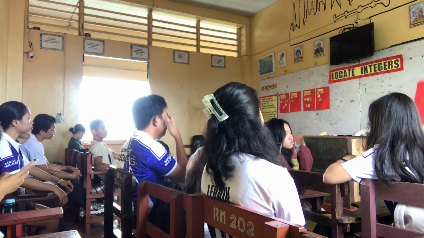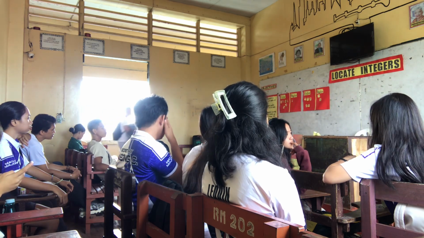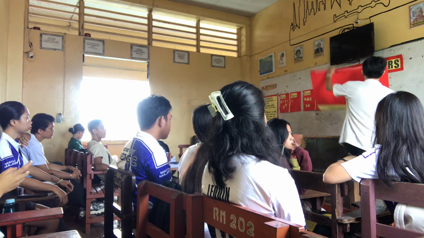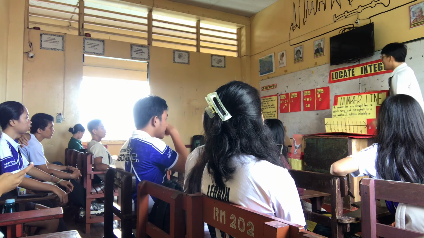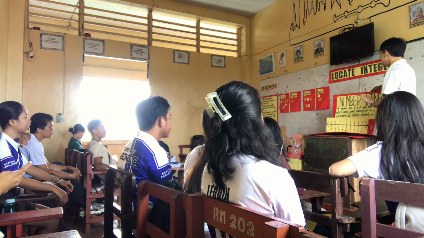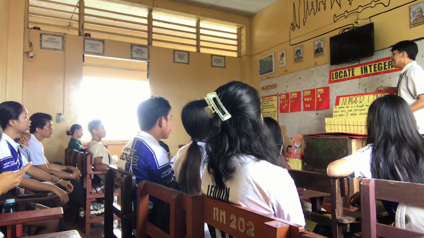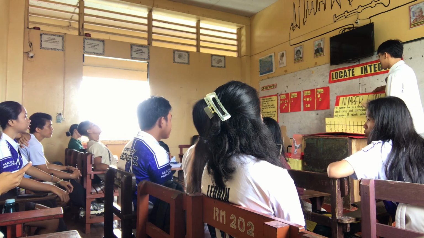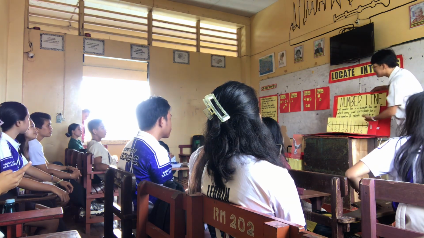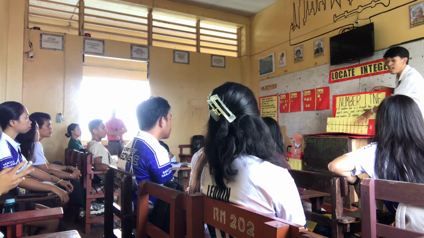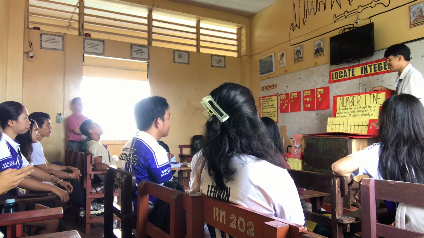And in locating integers, you have to use a number line. A number line is a straight line in which every point corresponds to a real number. It extends infinitely in both directions. As you can see in the illustration, this is our number line. It contains positive numbers to the right and negative numbers to the left.